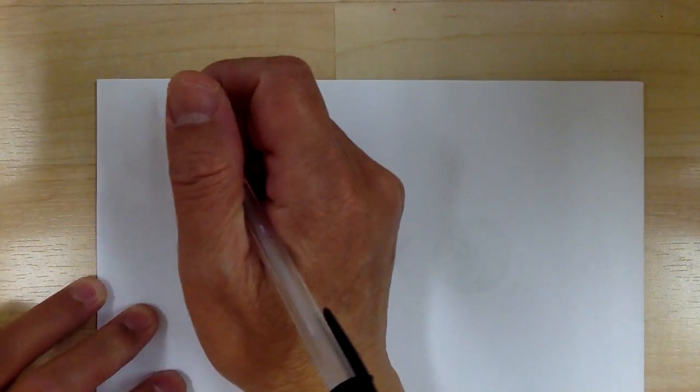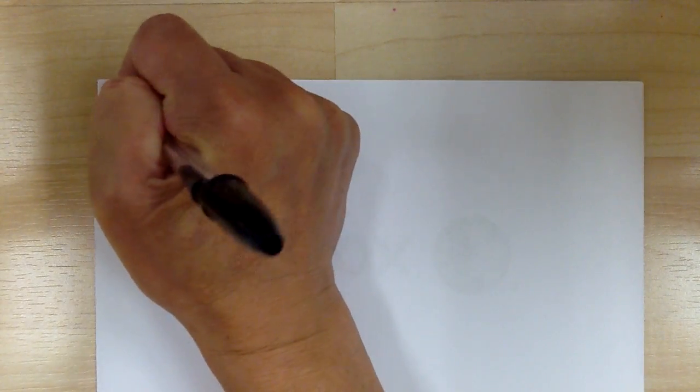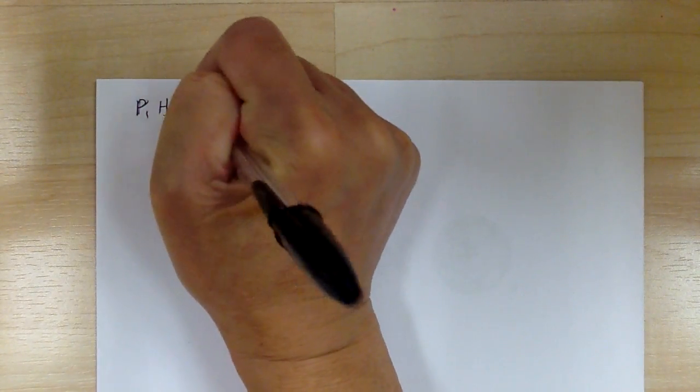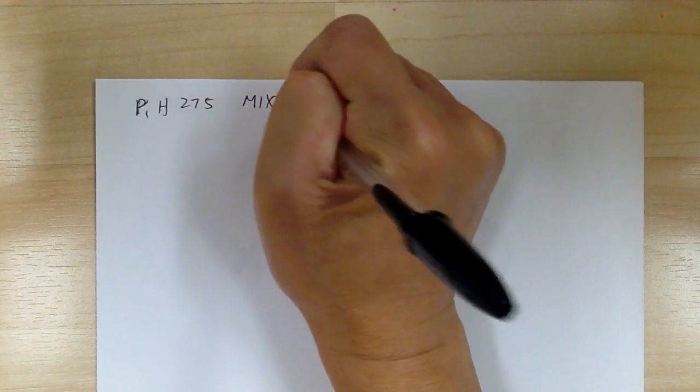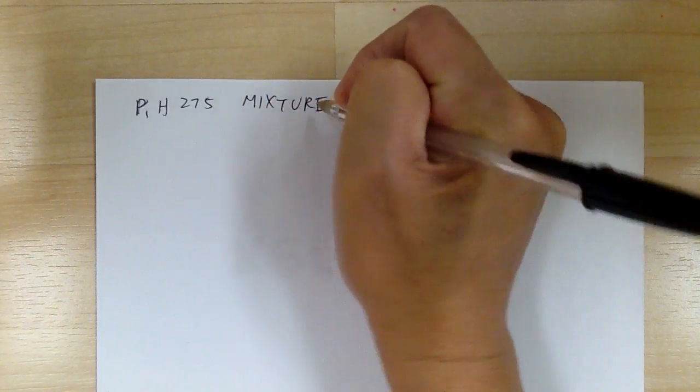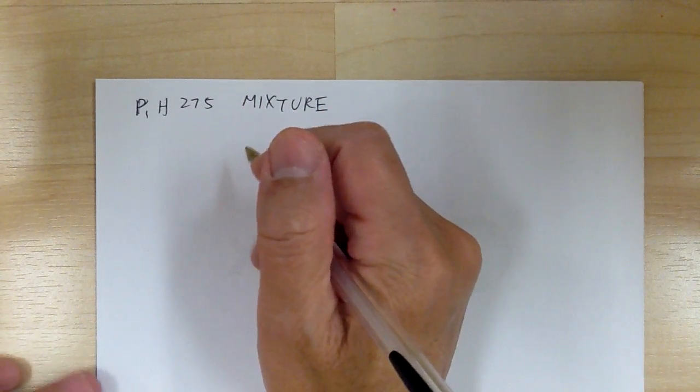Let's go to the handout, page 275, and this is the mixture problem. Let's review the mixture problem, and let's do the odds.